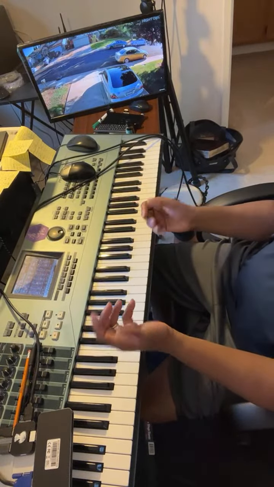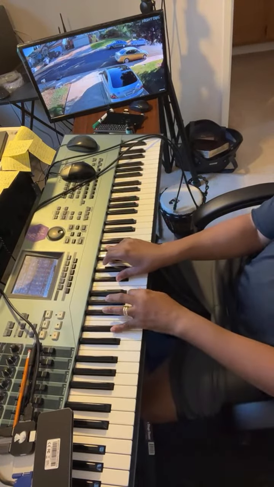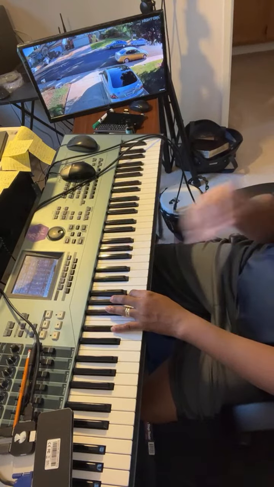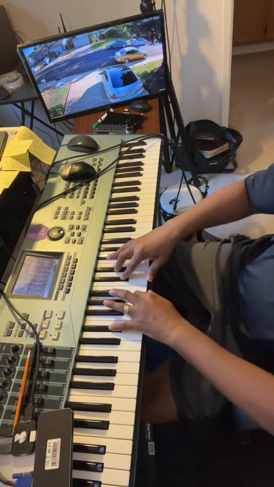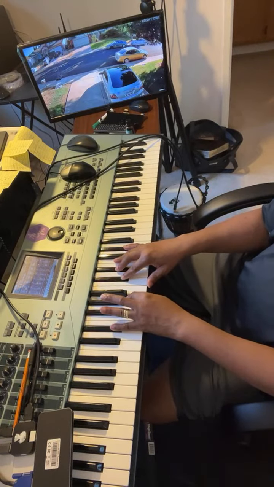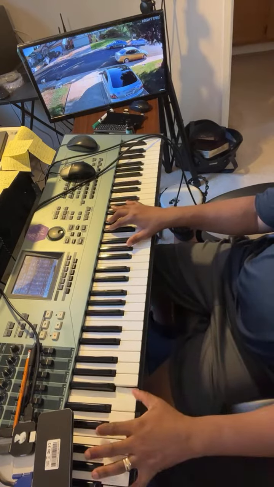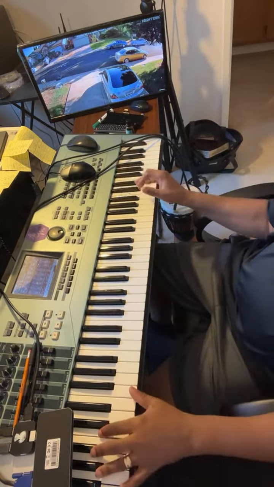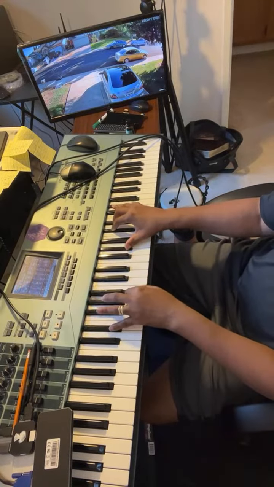Or I could use the major move. C sharp move. Inversion. Oh, I can use the Sus2. Oh, I can use the G Sus4. And that's only 3. I can use all these ideas.